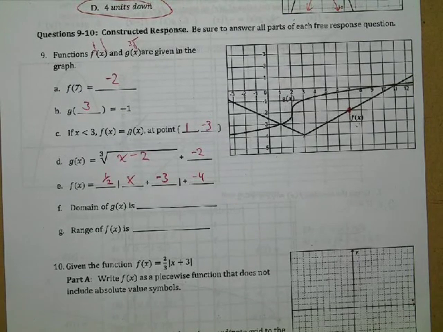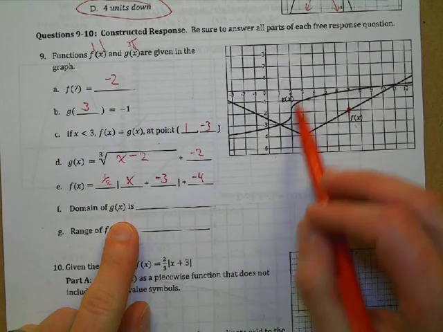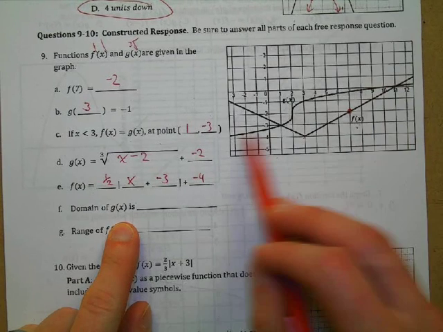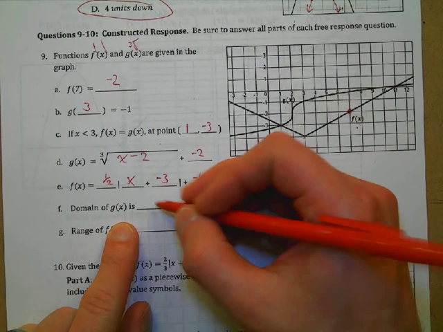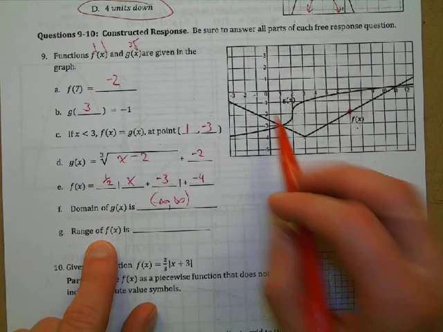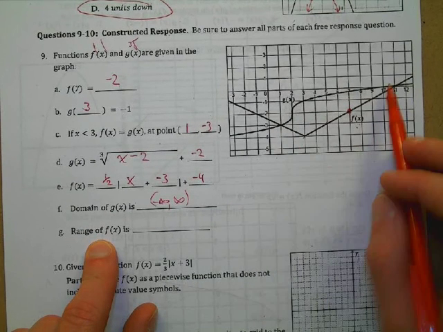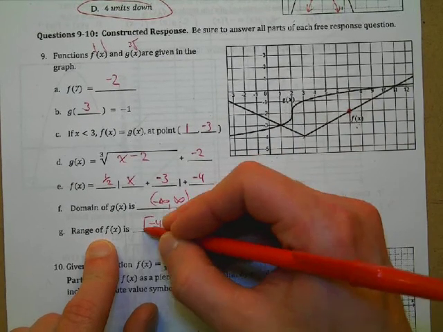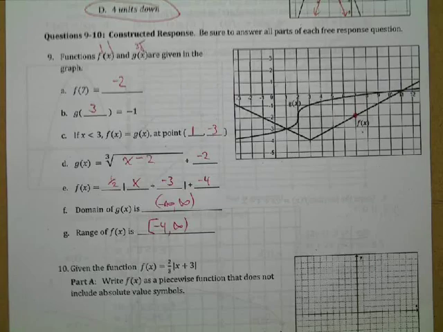Okay, what's the domain of G? Negative infinity to infinity. Very good. What's the range of F? -4 inclusive to infinity, exclusive. Yep.